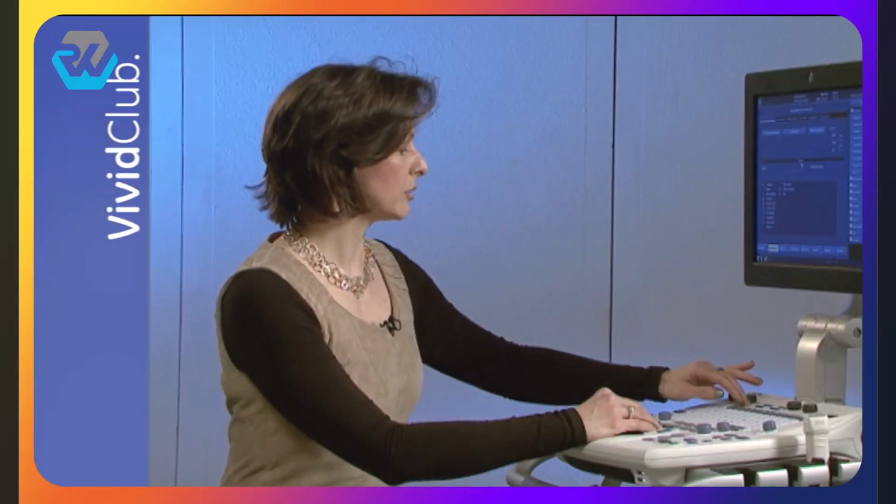Once you are done with all your settings, simply press the configuration button again, and all the settings you have changed will be stored in the system now. I hope this little video will help you to optimize your workflow for the measurement parameters.